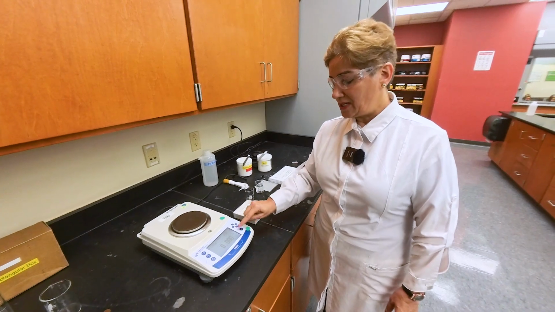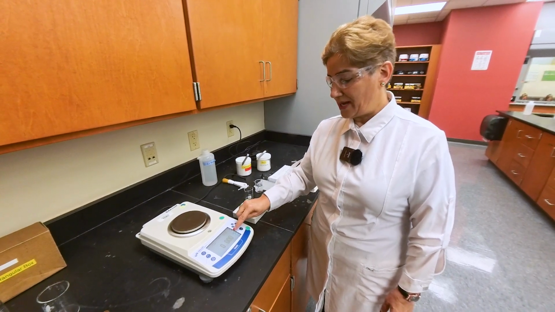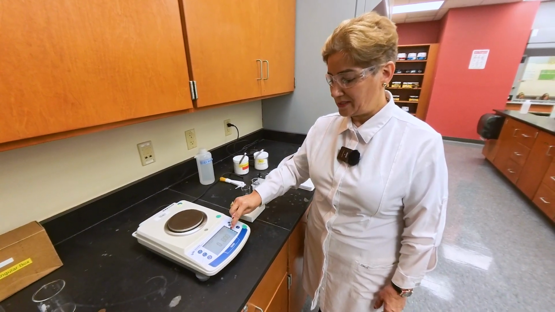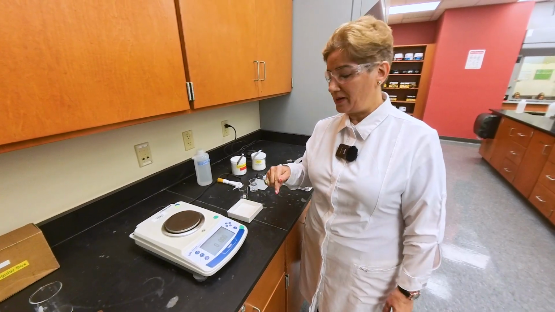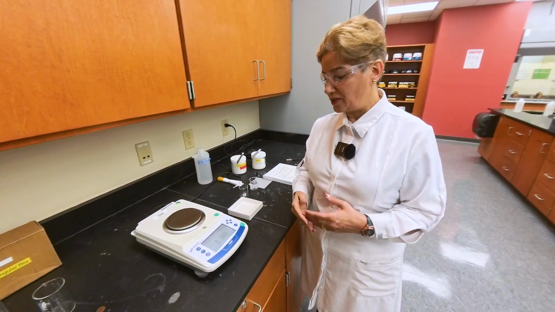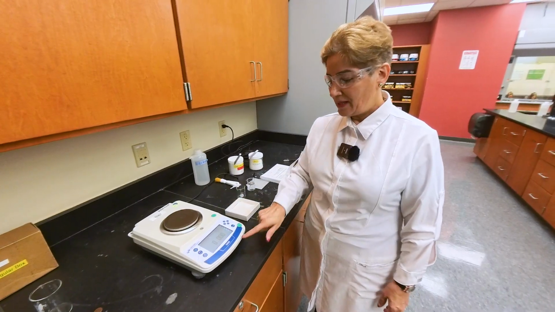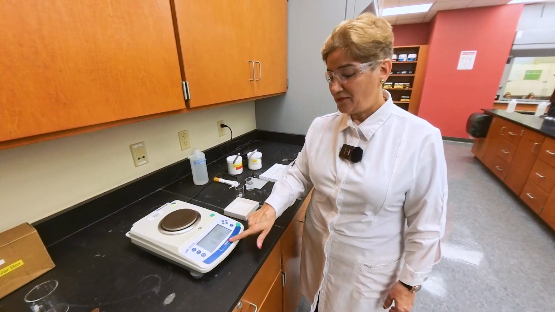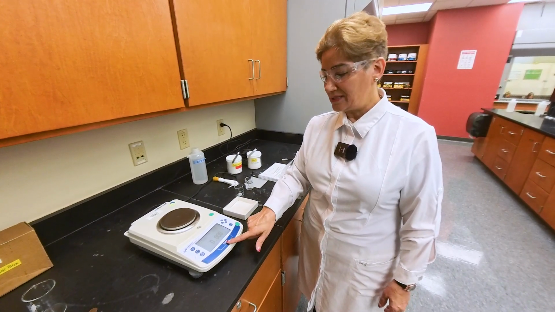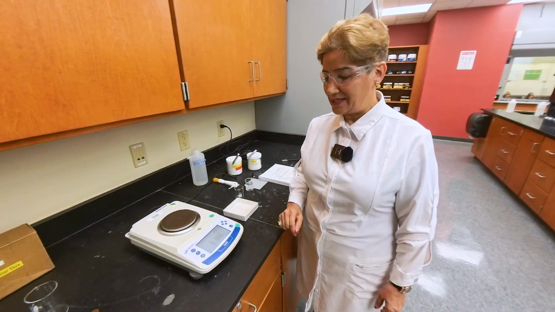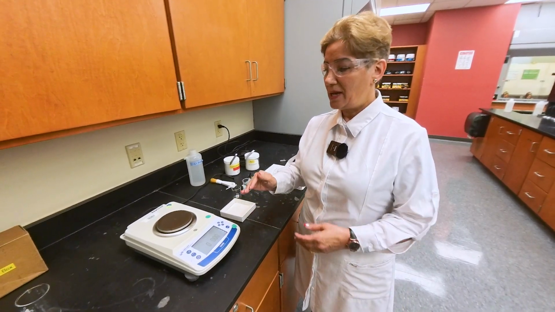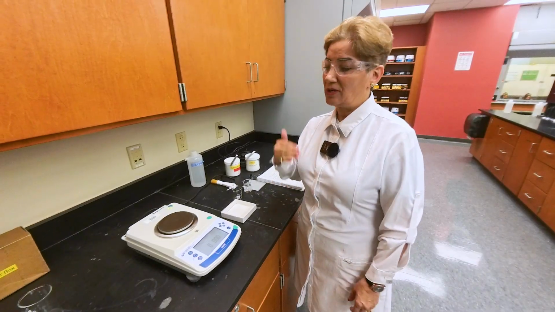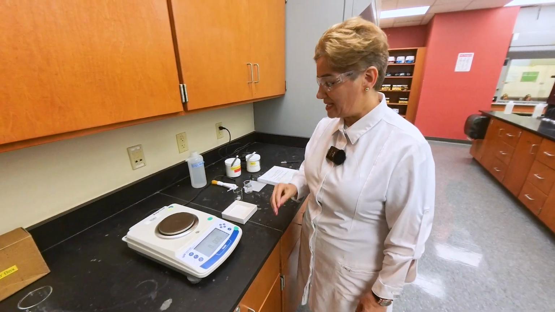We can change the unit here from gram to milligram. I'm just showing the gram and milligram option, but for the purpose of 1045, we will be using gram. There is a tare function here. What it does is ignore whatever is on the balance pan when you tare, so it starts from anything you add right after that step.